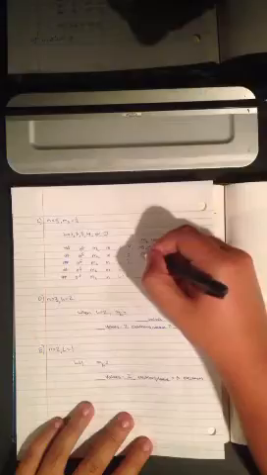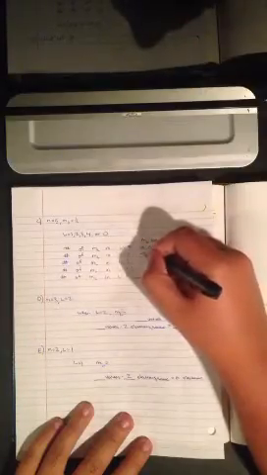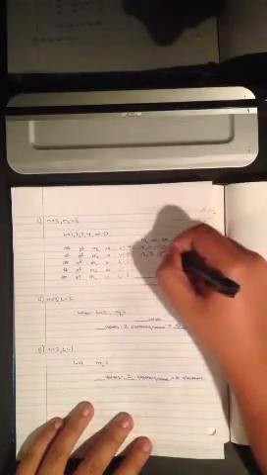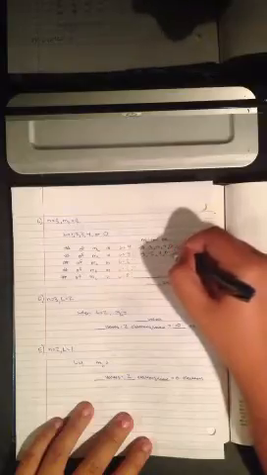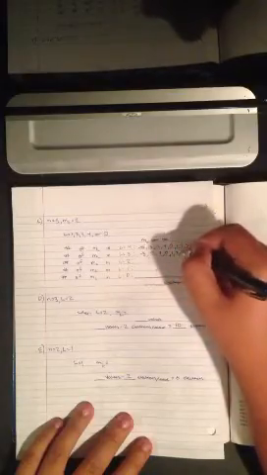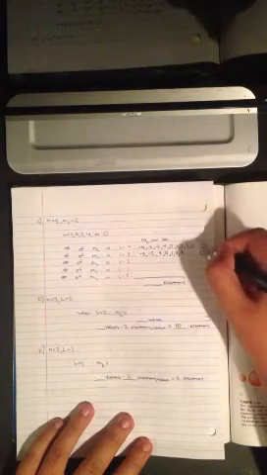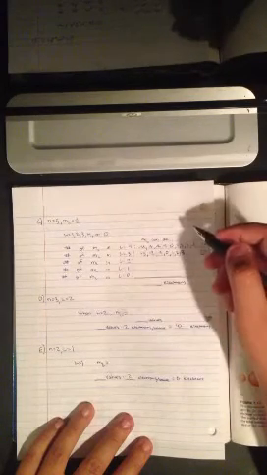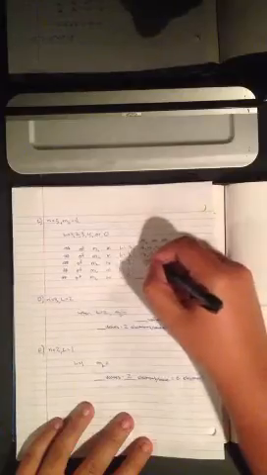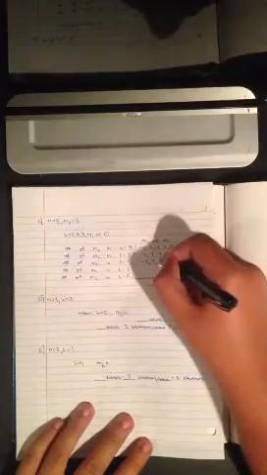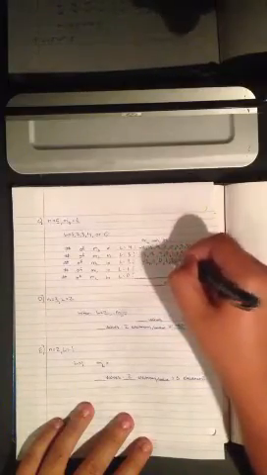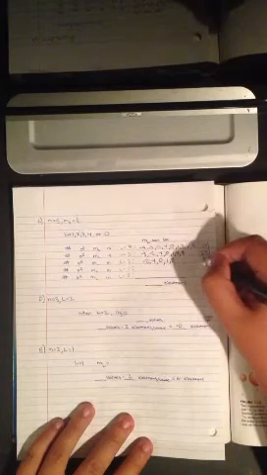When l is equal to 3, you can have -3, -2, -1, 0, 1, 2, and 3, which would be 7. And when l is equal to 2, you can have m sub l values of -2, -1, 0, 1, or 2, which would be 5 values.